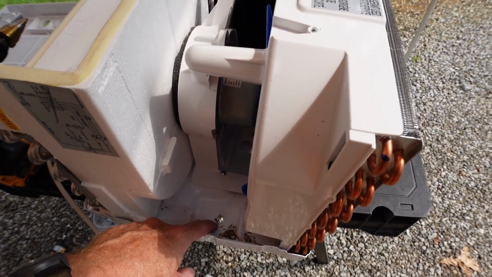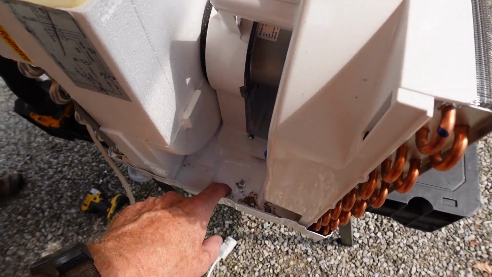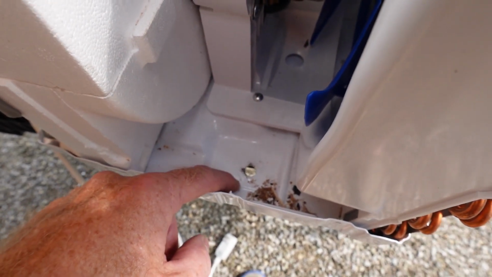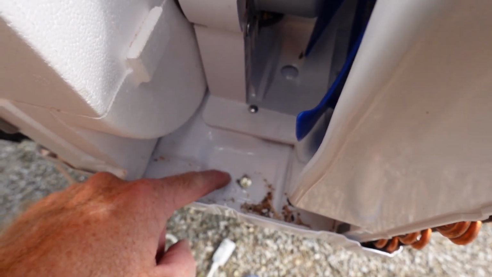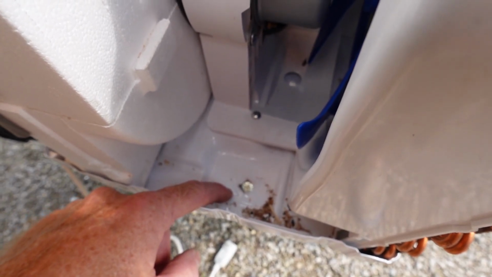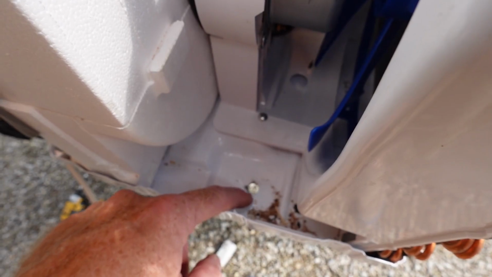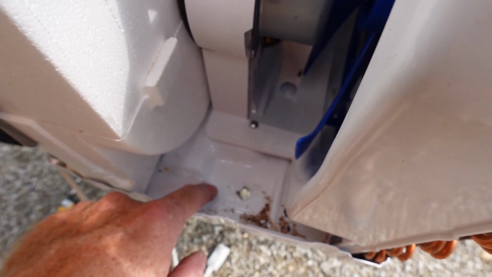So in order to make sure that this stays open, and also make sure it drains better, because I don't know how well the camera shows it, but there's actually a K, for whatever reason, that is stamped into the bottom of this case. And they drilled the hole in that K, and the K is raised up, so it's actually not in the lowest part of the drip pan here.